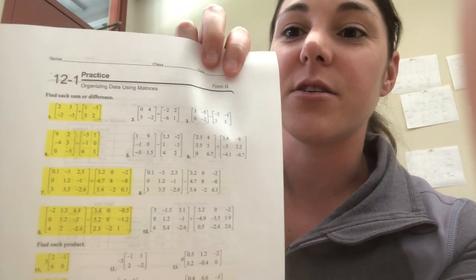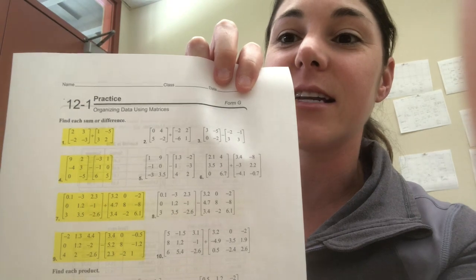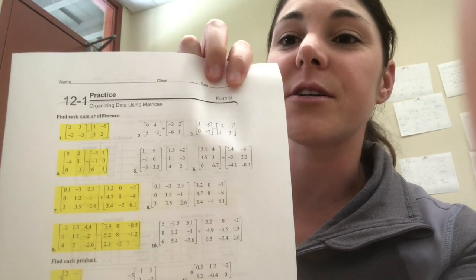Okay, so we are moving on to chapter 12. I think you'll all like this a little better. It's on statistics, which many of you have already seen. The homework looks like this. So you're going to see that you have problems that are highlighted. Those are the only problems you're going to need to do.